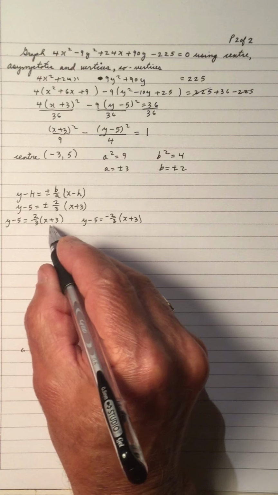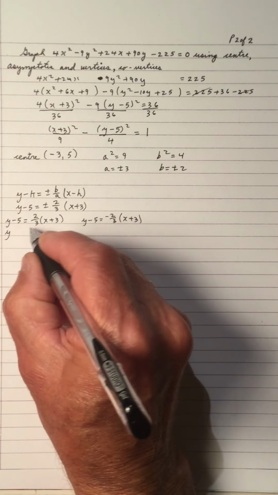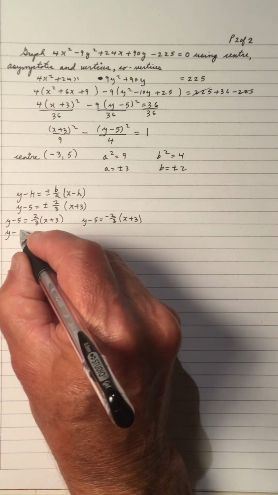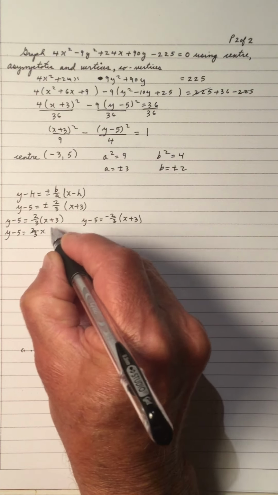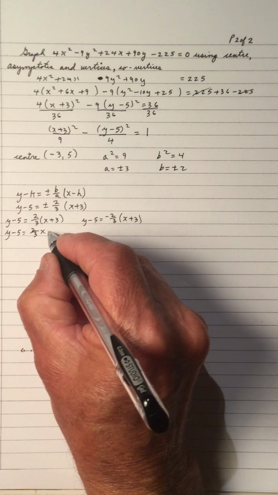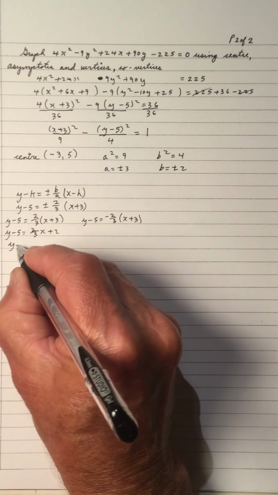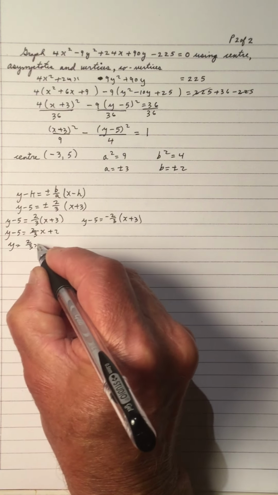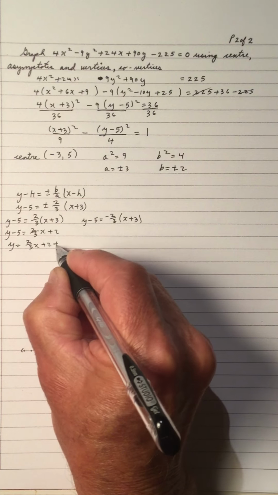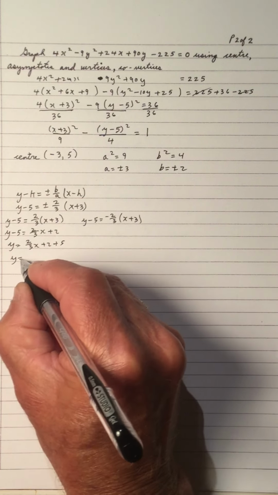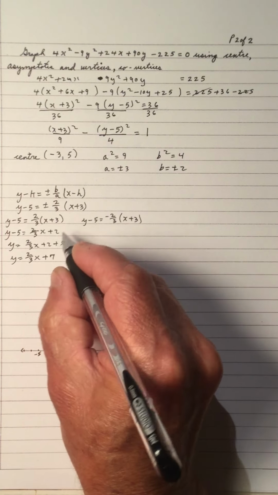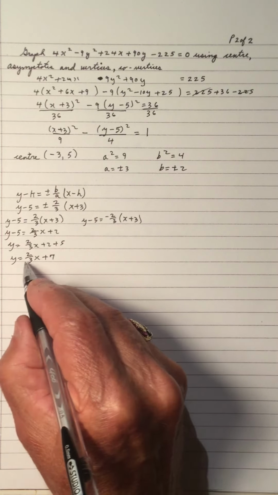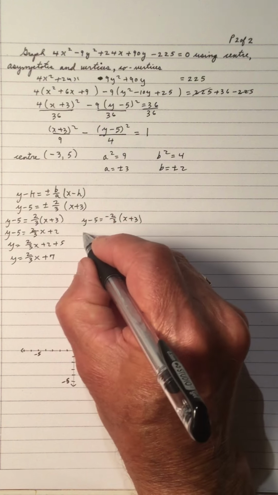And if you work the two of these out, you can graph them like that. But if you work 2/3 times x, 2/3 times 3 is plus 2. So y equals 2/3 x plus 2 plus 5. So we can leave it in the point slope form or leave it in the slope intercept form. So let's work this one out.